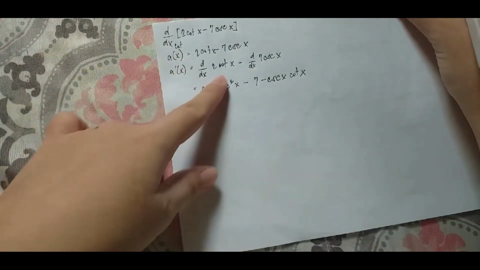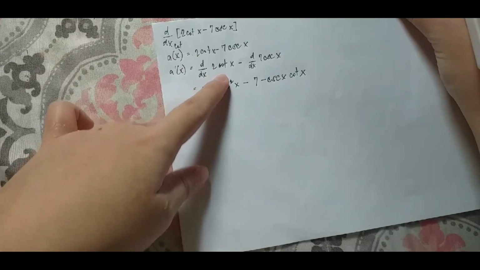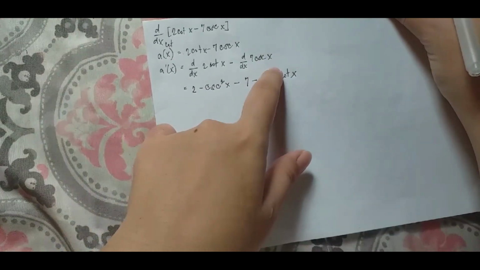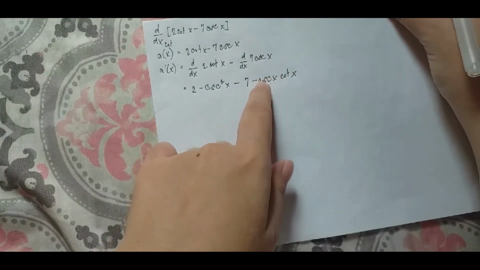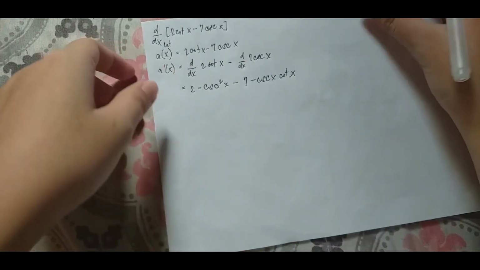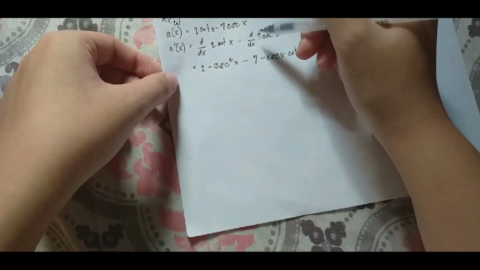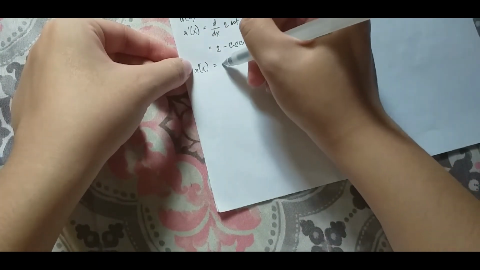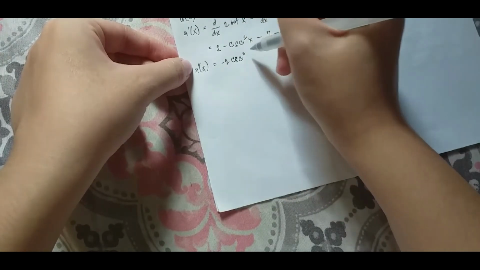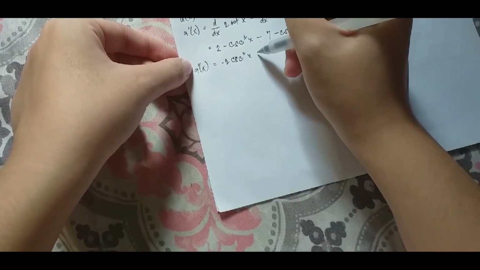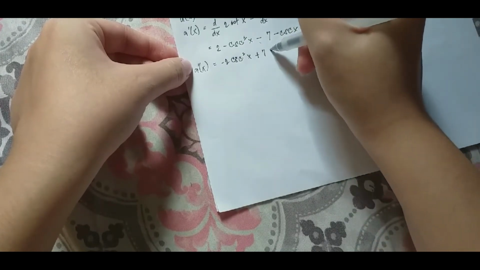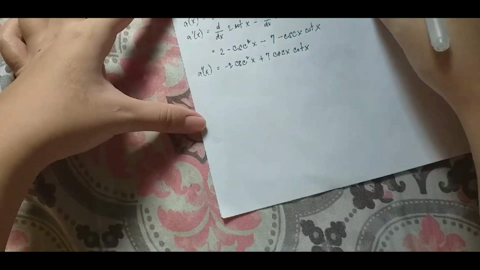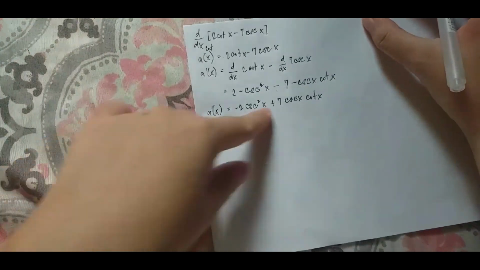Let me just recheck. Cotangent x, negative cosecant squared x, and then cosecant x, we have negative cosecant x cotangent x. Then we're going to simplify our answer. So the final answer will look like this: negative 2 cosecant squared x, and we have negative and negative, that becomes positive, plus 7 cosecant x cotangent x. This would be our first derivative.